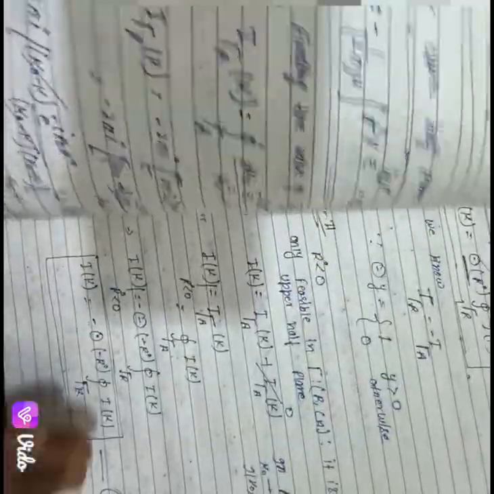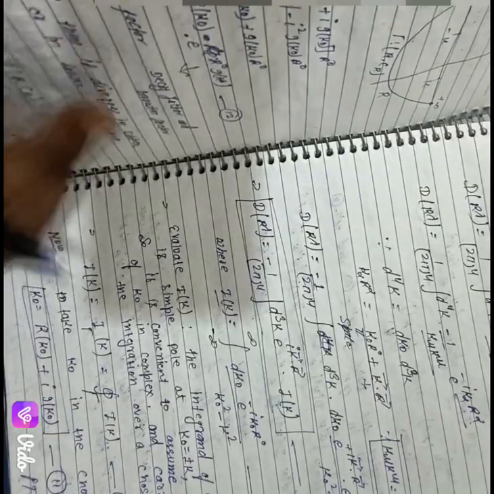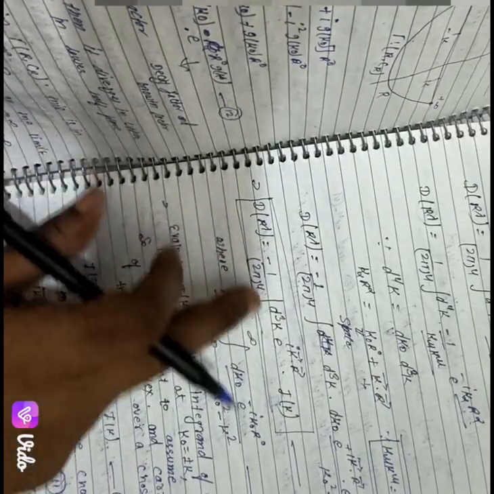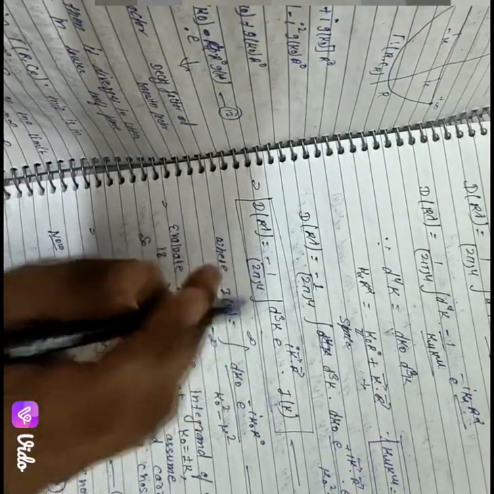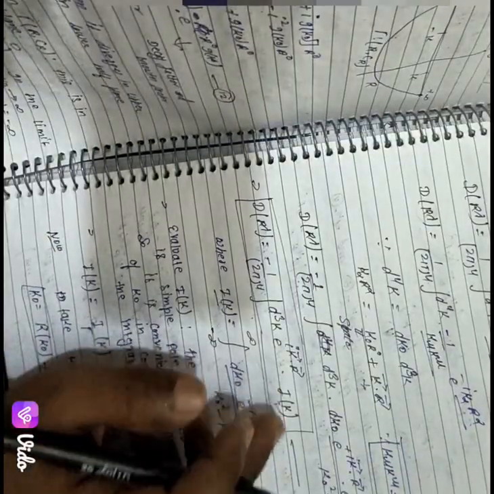Let me show you this. We have the value of this dr already in minus sign, and we find the value of this ik.